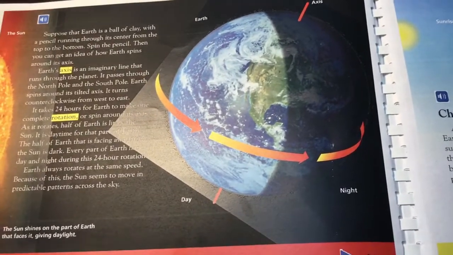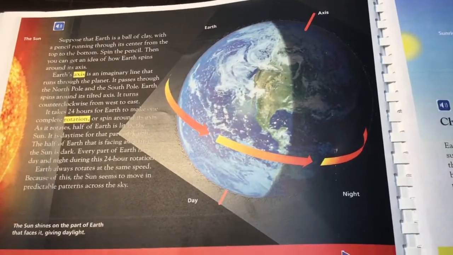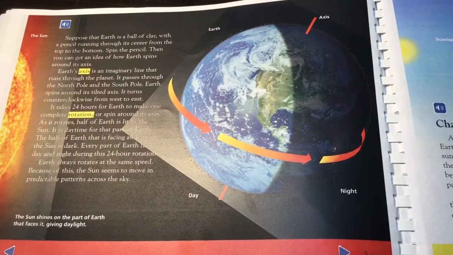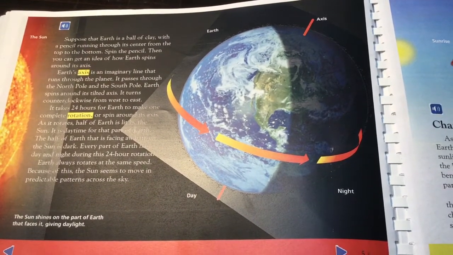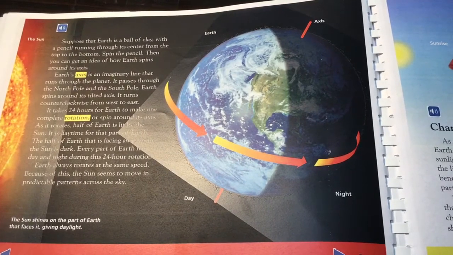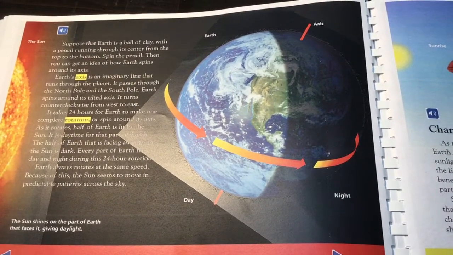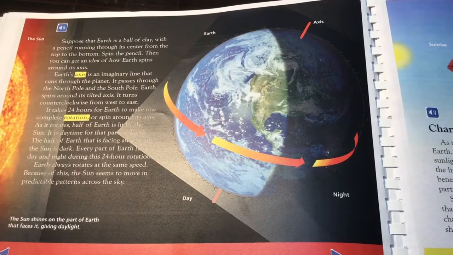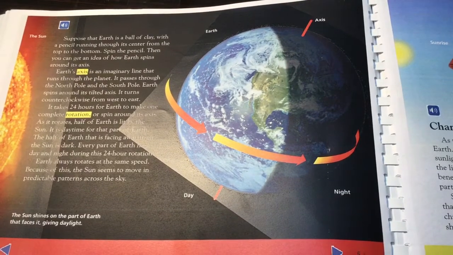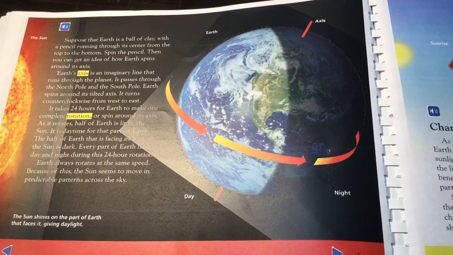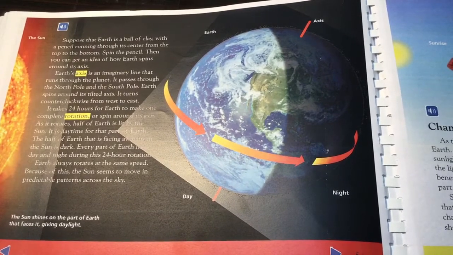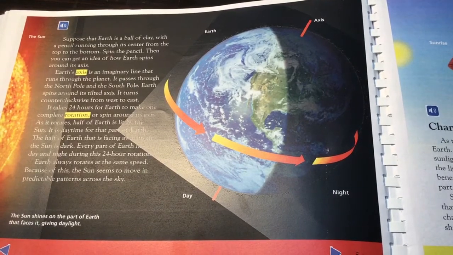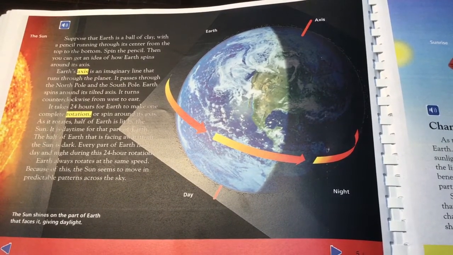Earth's axis is an imaginary line that runs through the planet. It passes through the North Pole and the South Pole. Earth spins around its axis. It turns counterclockwise from west to east. It takes 24 hours for Earth to make one complete rotation, or spin, around its axis.